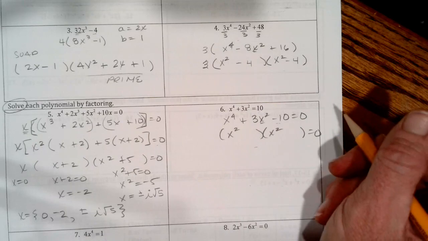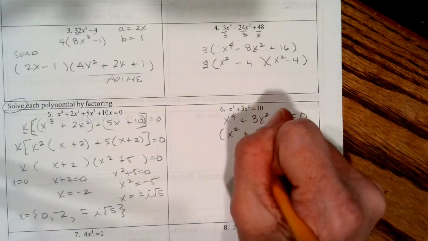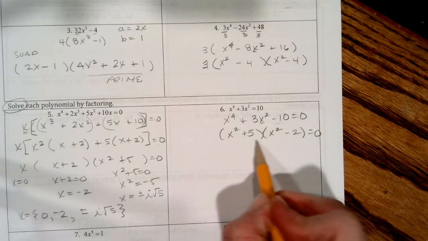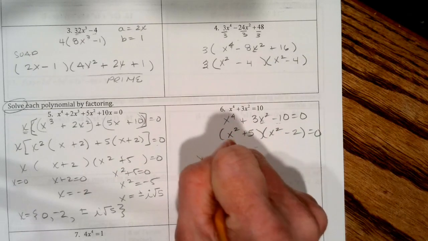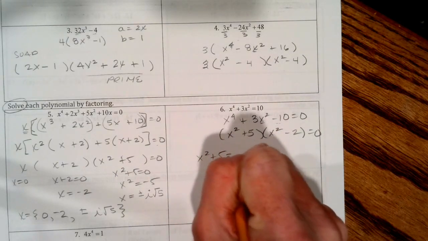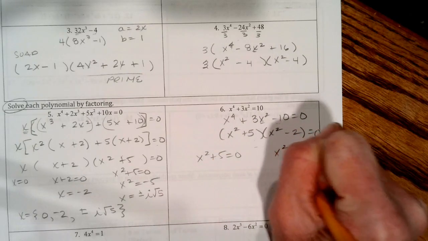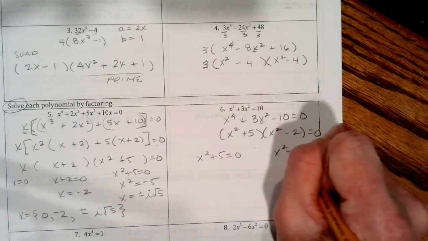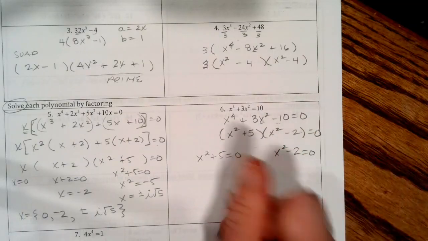Negative 10 sounds to me like positive 5 and negative 2. Both of these are prime, but I need to continue solving. I can't just stop, because now I have an equal sign and I need to find my solutions for x.